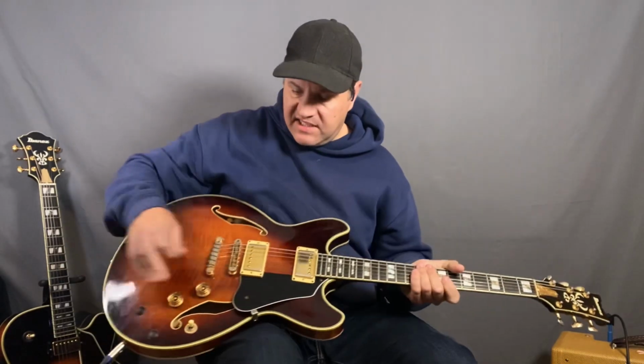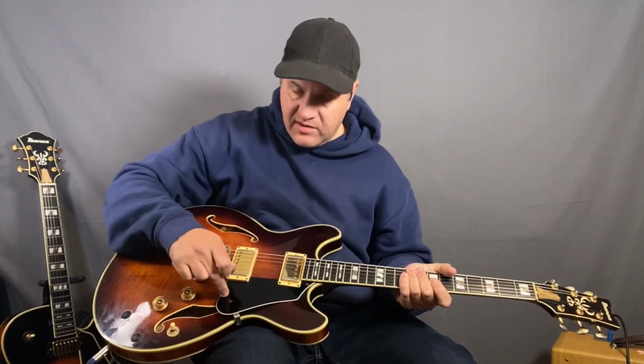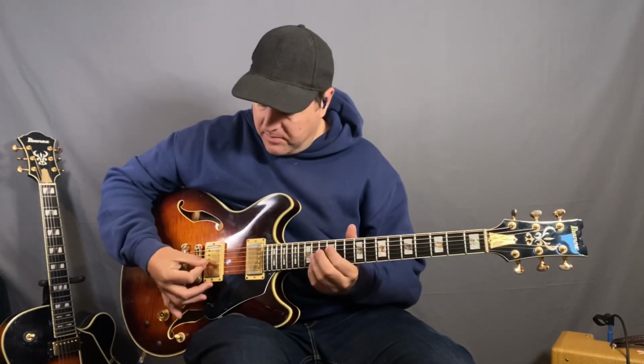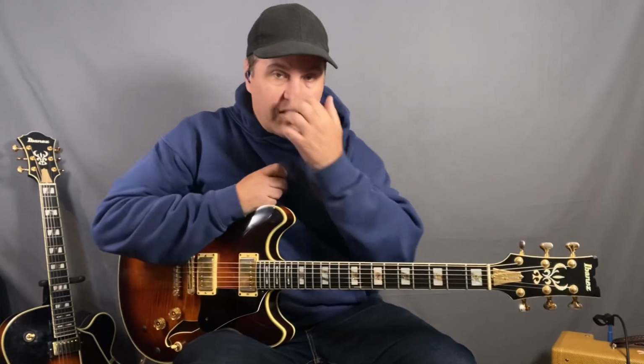Which is not the easiest on this guitar. The volume control's not quite where I want it. I'd rather it was there, but I can just reach it. But a volume pedal solves that.